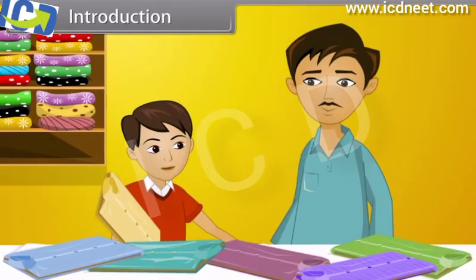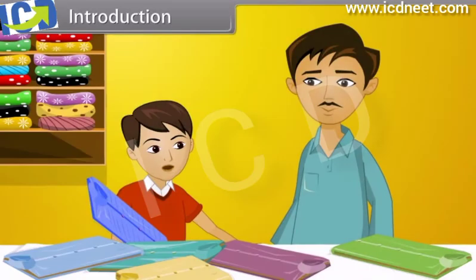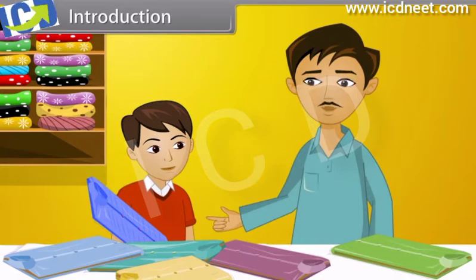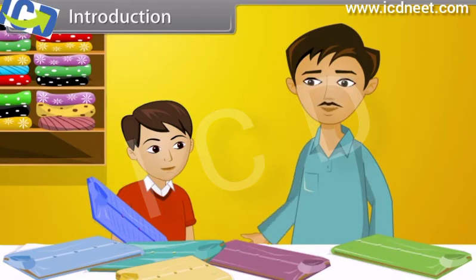Father, there are so many different colors of t-shirts, and I like the blue one. Okay, son, then we must purchase it. Thanks, father. Son, do you know how these colors are applied on the clothes? No, father, but I want to know.